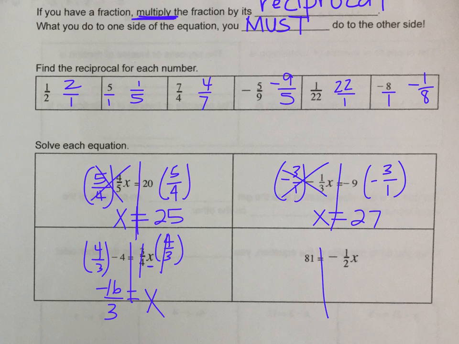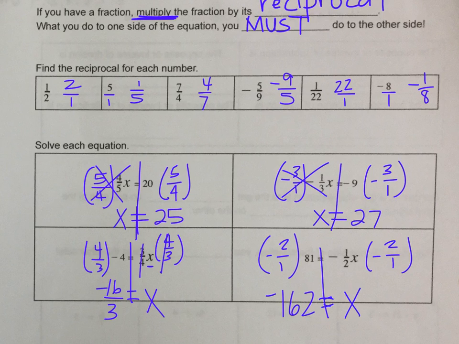All right, last one. It's negative 1/2 x. I need to get the x alone, so I'm going to multiply by 2 over 1. 81 times negative 2 over 1 is negative 162 on this side and x left on that side.